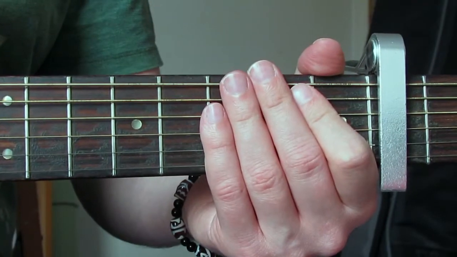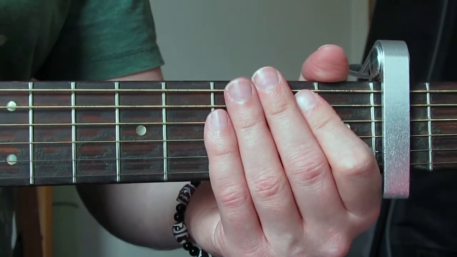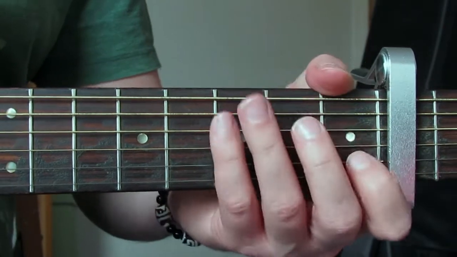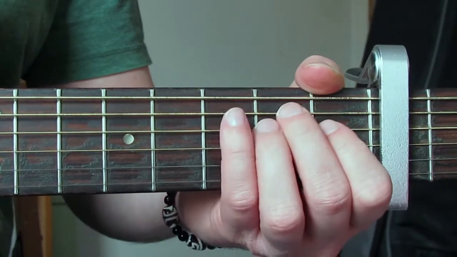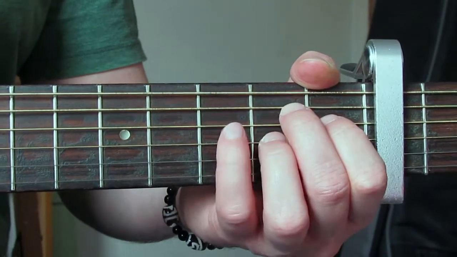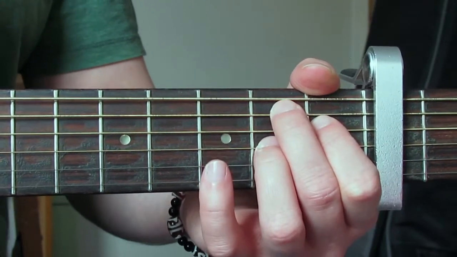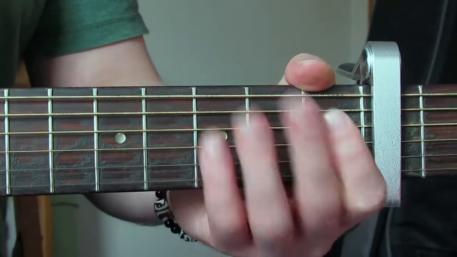Okay, cool. So that is the outro bit. It's basically the same as the main bit, the main verse. E minor to B7 3 times. Same rhythm: down, down, up, down, up, down, up. So down, down, up on the E minor, down, up on the B11.